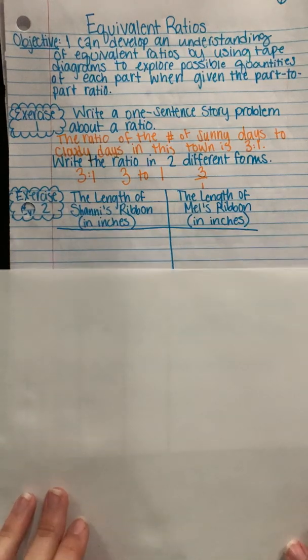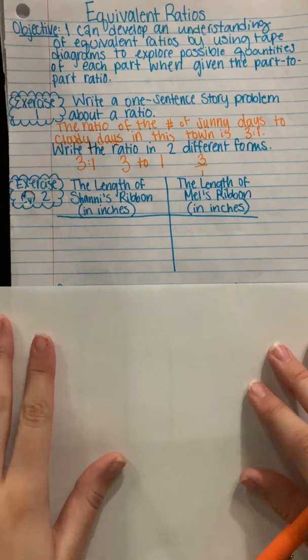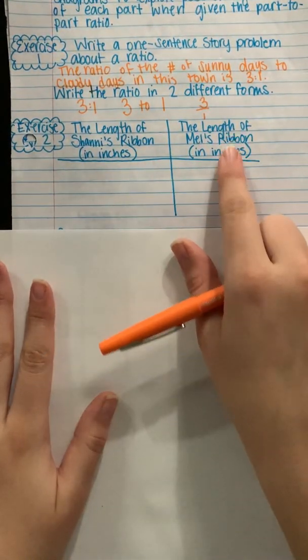For exercise 2, excuse me, they have a table. So in our table, we have the length of Shani's ribbon in inches, and then the length of Mel's ribbon in inches. And we've already seen in our previous video about ratios that ratio tables can be helpful when we're trying to develop equivalent ratios.